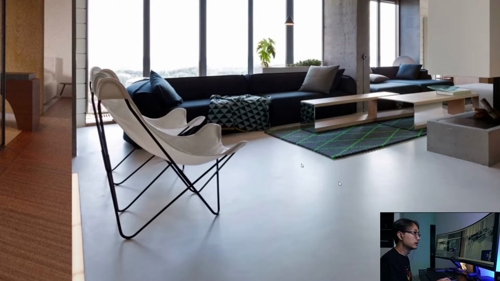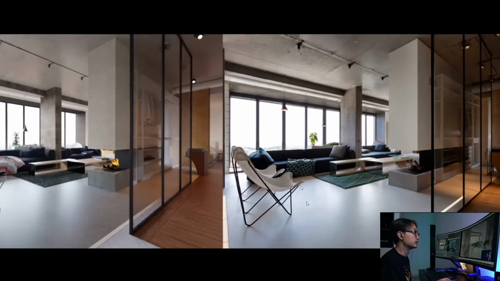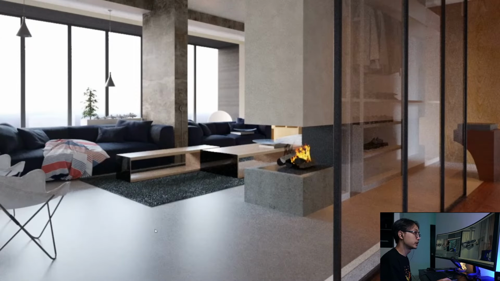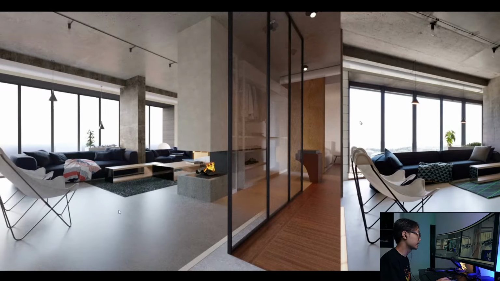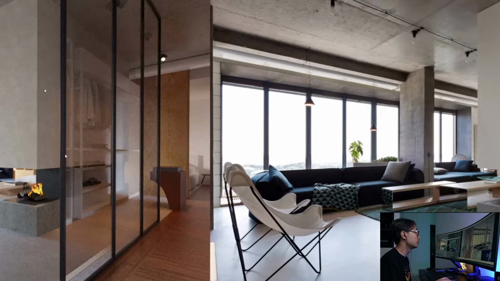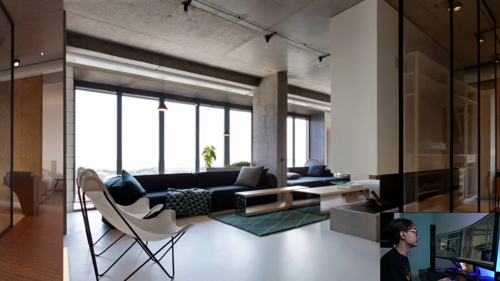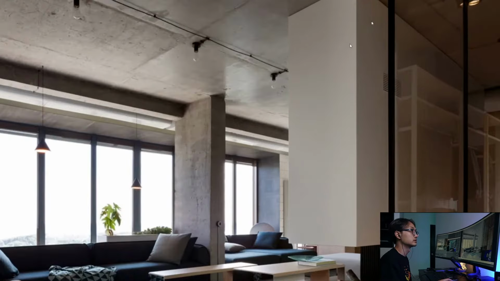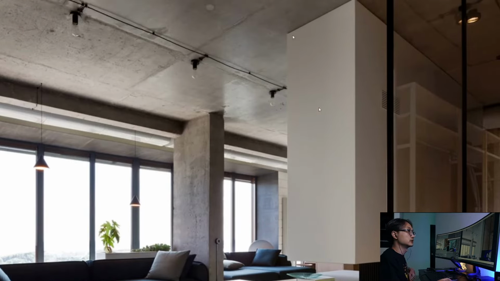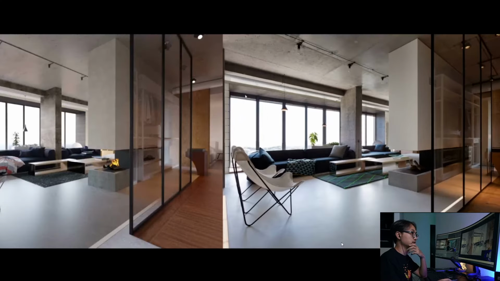Okay. This is the reference. We can see that the render is lacking a variation in the floor, but it has too much variation on the walls compared to the reference.